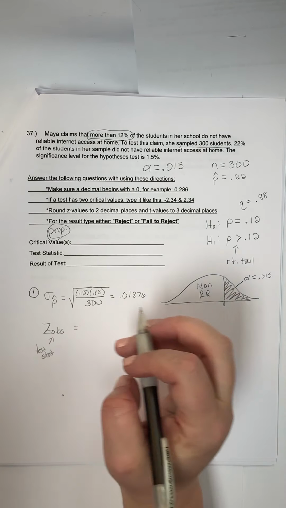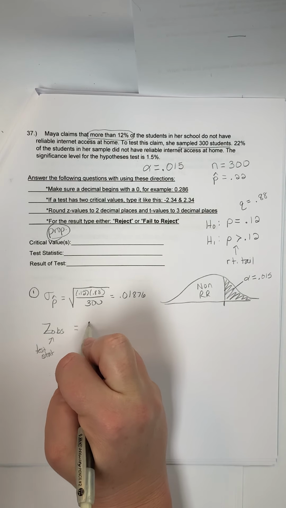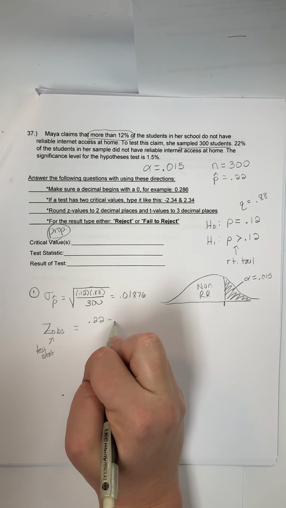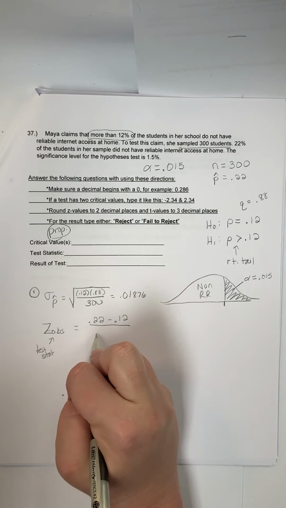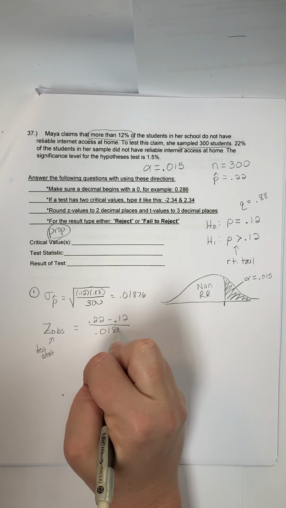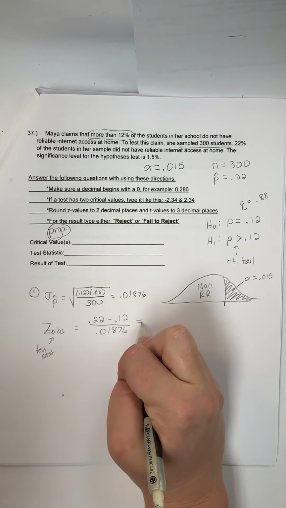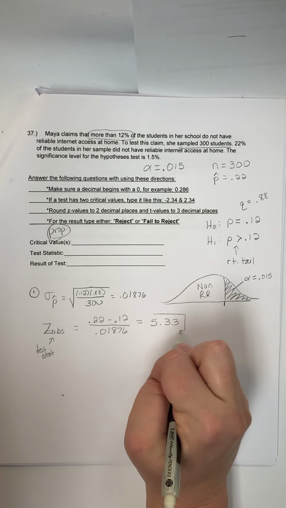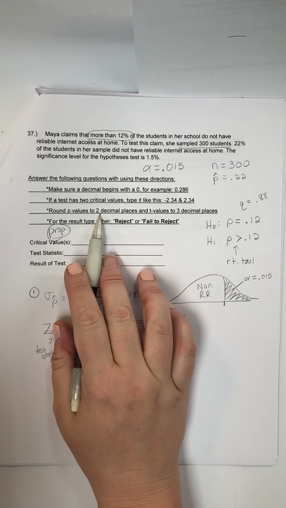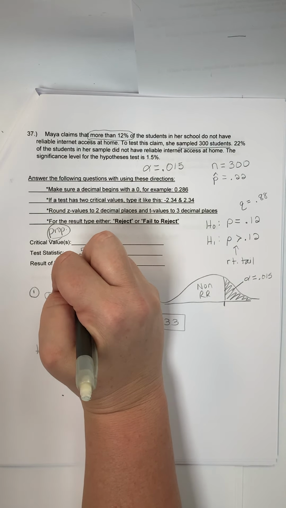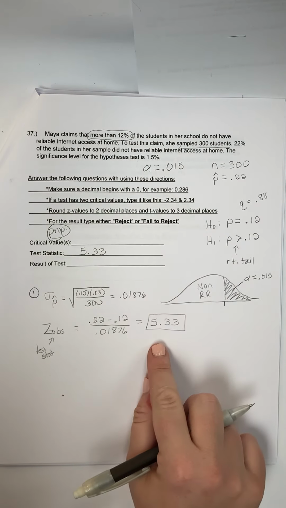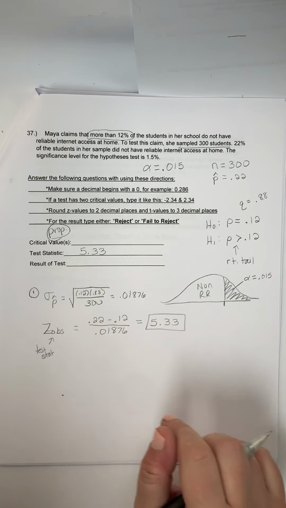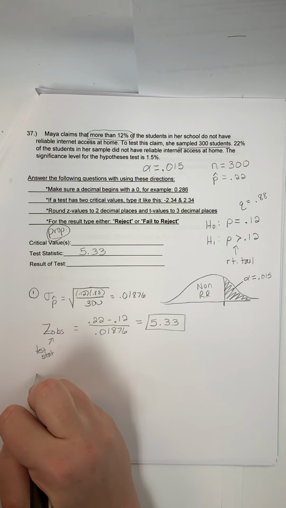Okay, that's going to be p hat minus p divided by 0.01876. That gives us a Z observed of 5.33. And remember, for my Z's, I only need 2 decimal places. Make sure you put these answers in the right place too. Don't put that on that top line with critical value.